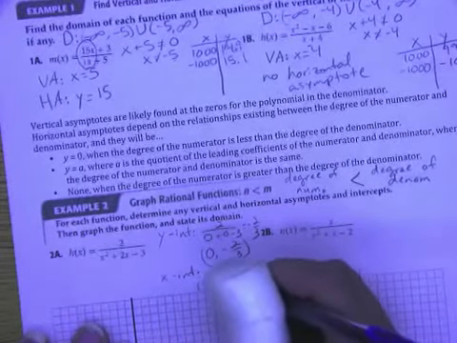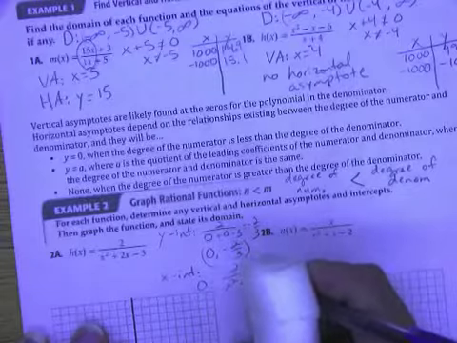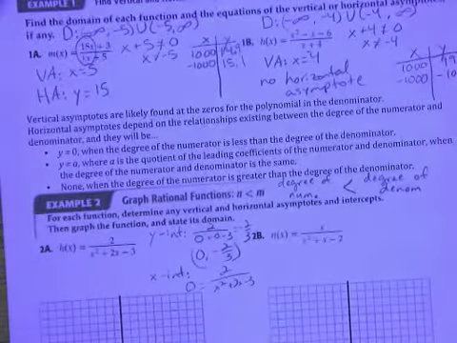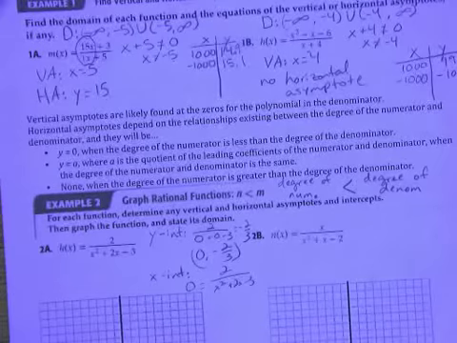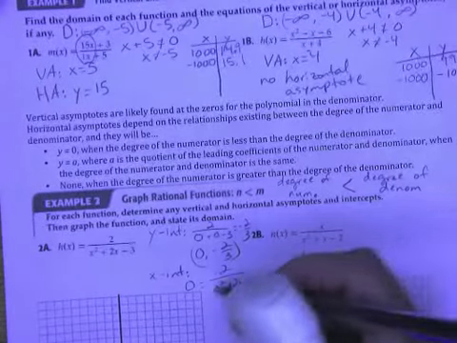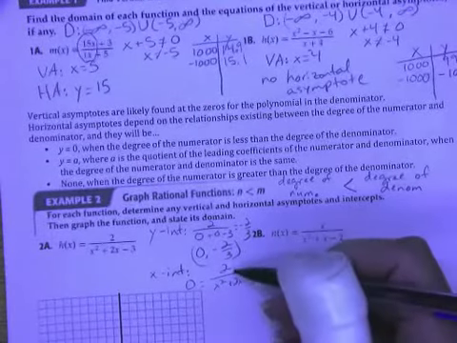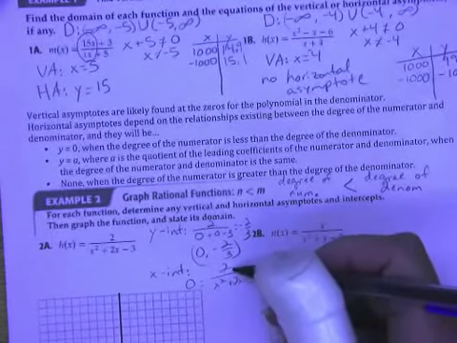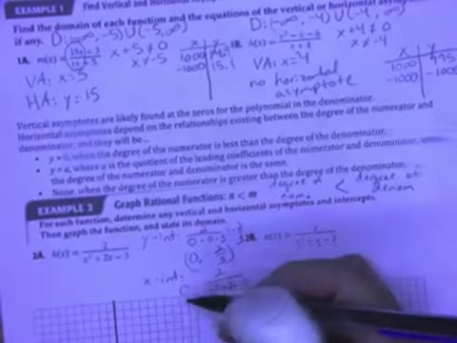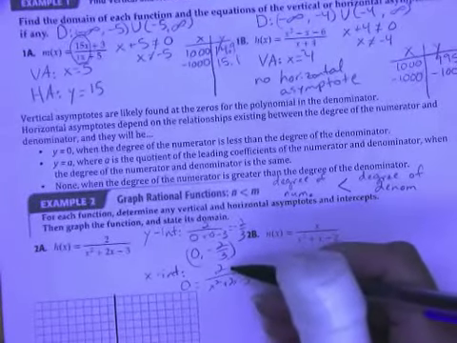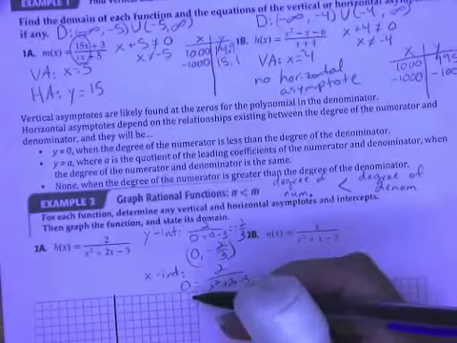For my x-intercept, I'm going to plug in 0 for y. Well, remember this h of x is y. So 0 equals 2 over x squared plus 2x minus 3. Oh my goodness, Mrs. Clouse, some of you are saying, that doesn't look like any fun to solve.